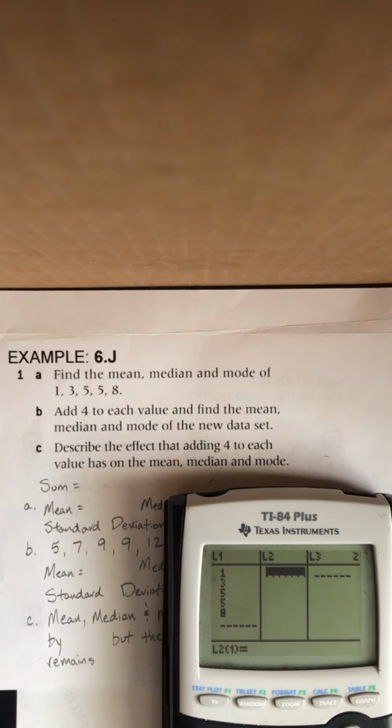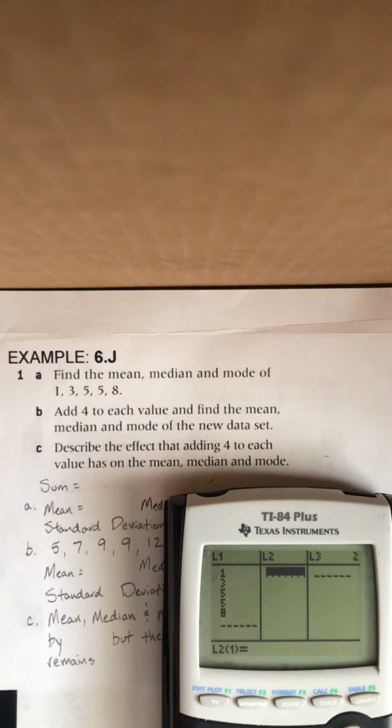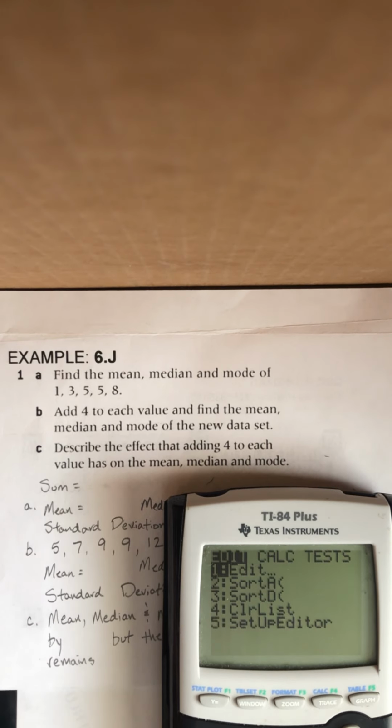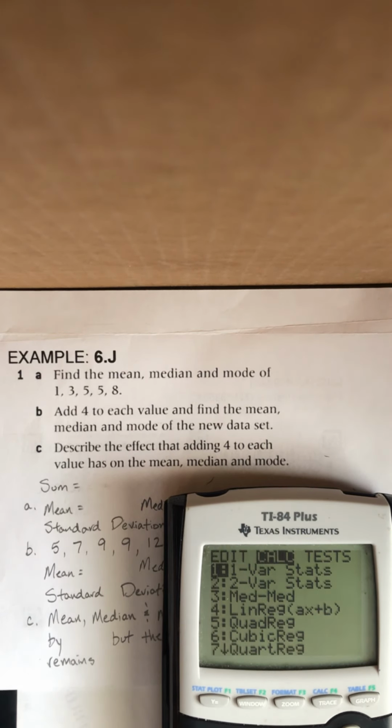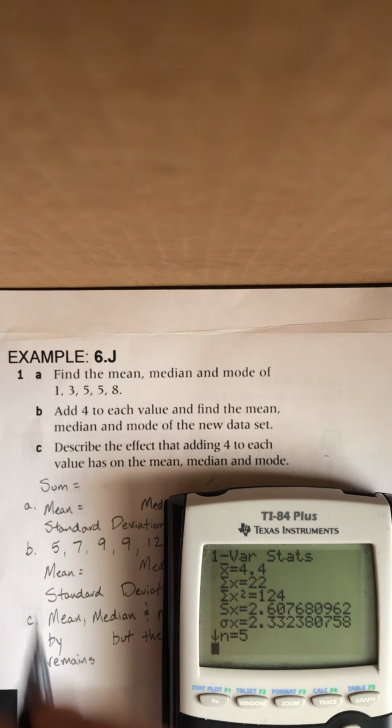So the first thing we need to do, we're going to enter the numbers into list 1, and then we're going to hit Stat, over to Calc, one variable statistics, and list 1. And that shows us our sum is 22.